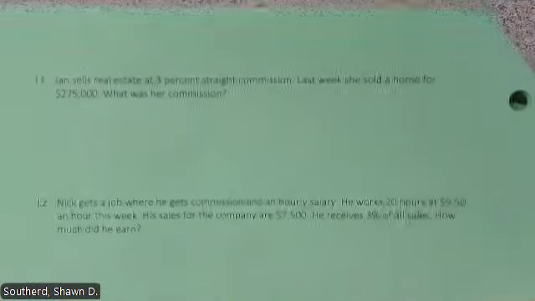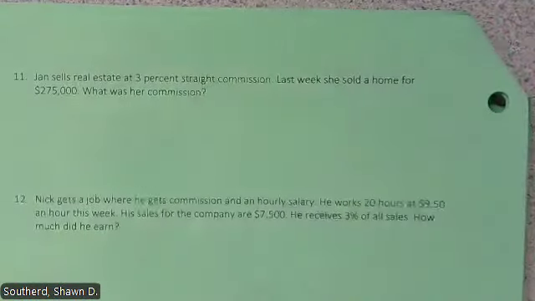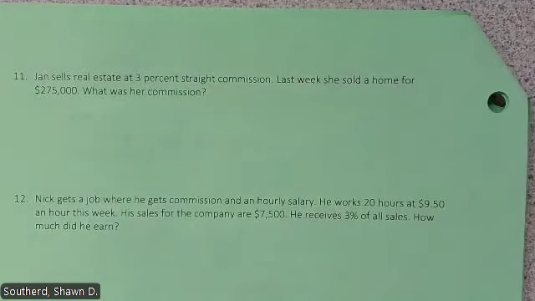We keep moving along. Number 11 says Jan sells real estate at 3% straight commission. So now we're dealing with percentages, right? Last week she sold a home for 275,000. What was her commission? So this is where that practice that we did, where we took the percentage times the dollar amount, is going to come into play. So what does that look like?